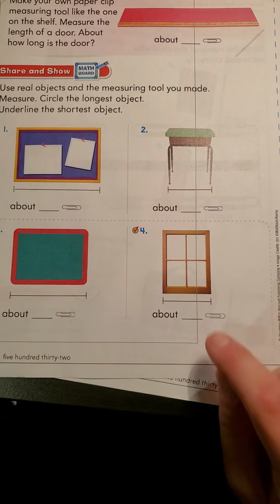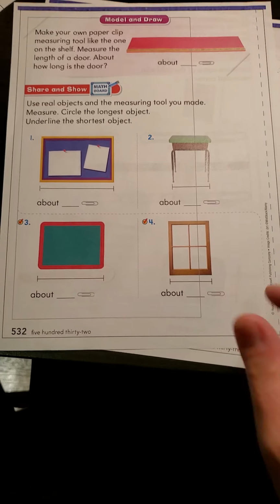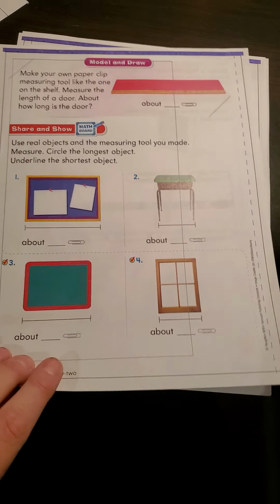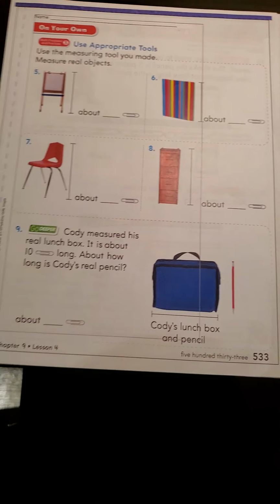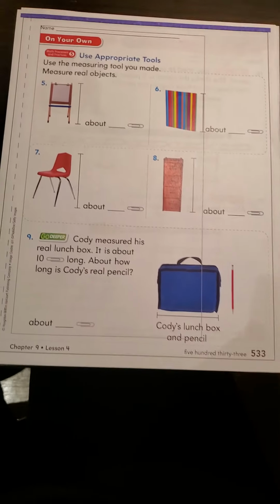And this is a window. I'm going to go ahead and move on to the next page. Feel free to pause this video if you are not done.